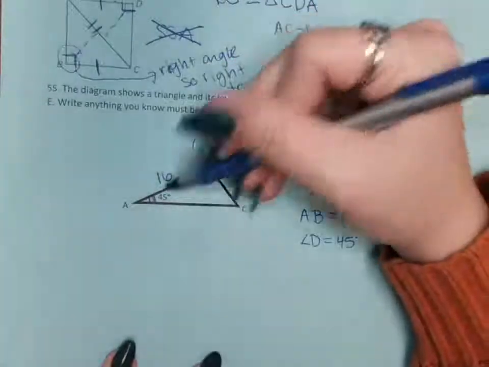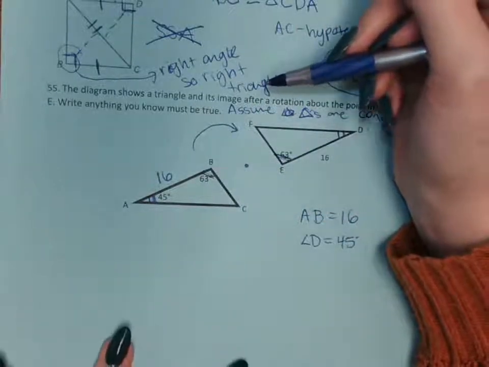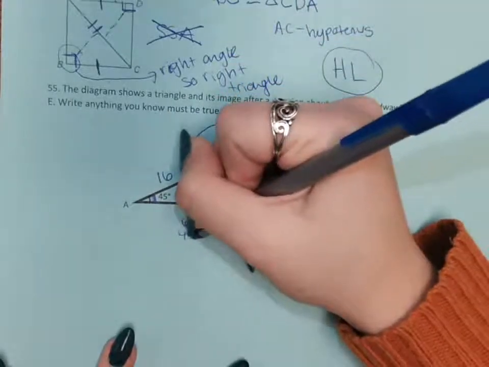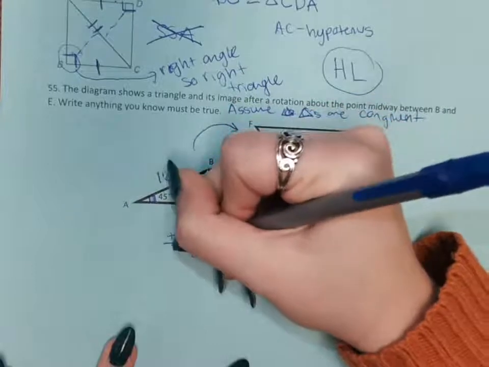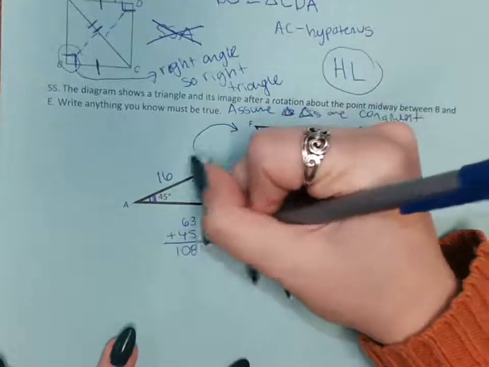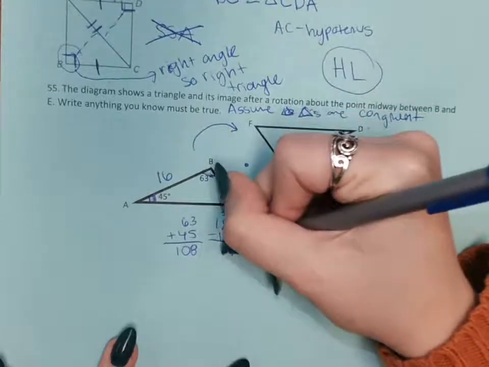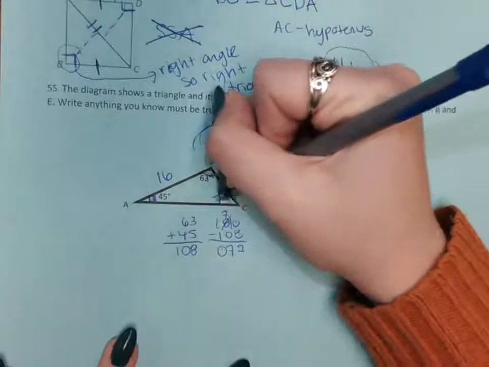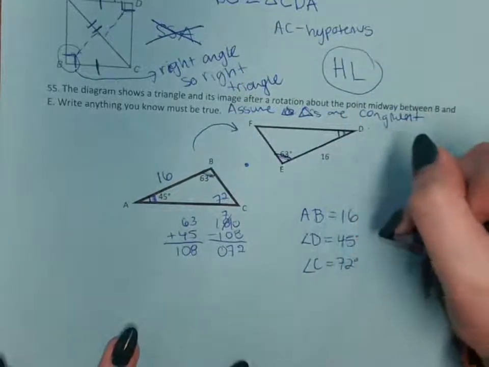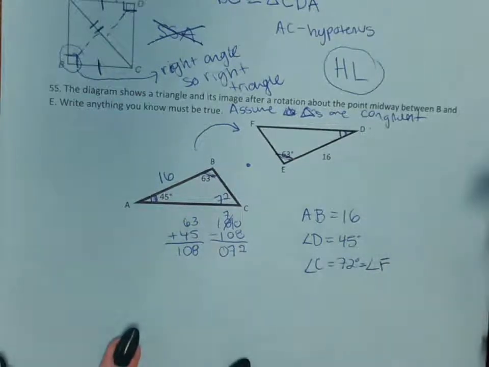Now, I give you two angles here, so that means we can find out more stuff. We can say what the third angle is, right? So 63 plus 45 is 108. 180 minus 108 is 72. So I know angle C is 72 degrees. Angle C equals 72 degrees, which also means that angle F is also 72 degrees.